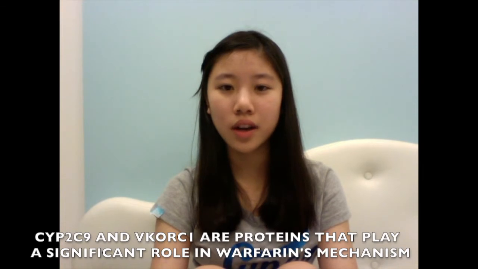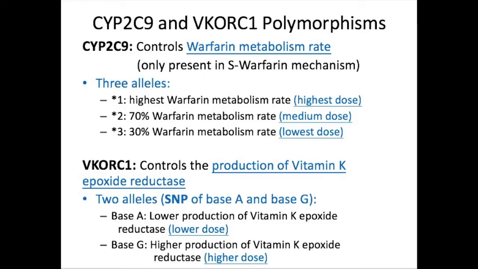CYP2C9 and VKORC1 are proteins that play a significant role in warfarin's mechanism, and there are 3 SNPs, 2 located on CYP2C9, associating with warfarin metabolism, and 1 located on VKORC1, associating with VKORC1 production. For CYP2C9, there are 3 different alleles. The first has the highest rate of metabolism, while the second and third have only 70% and 30% of the metabolism rate, respectively. The lower the metabolism rate for S-warfarin, the lower the dose required.